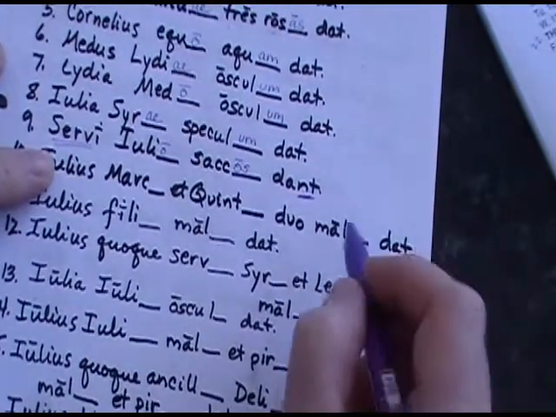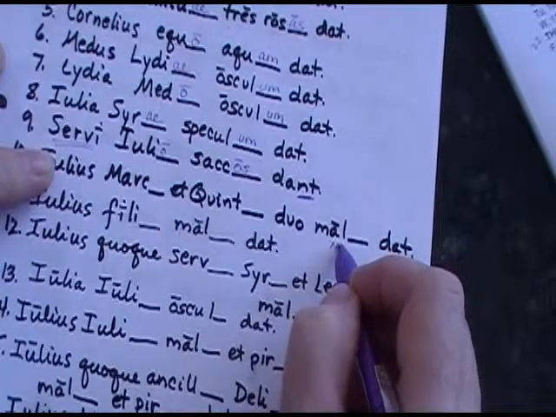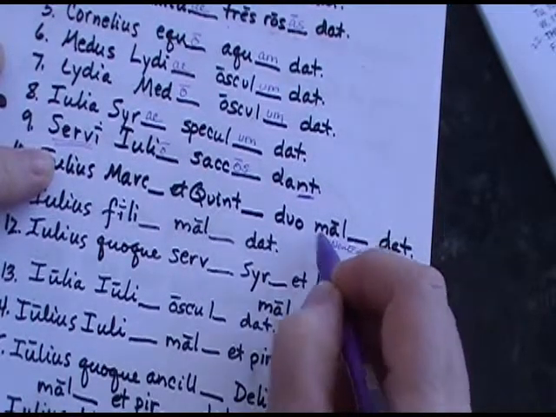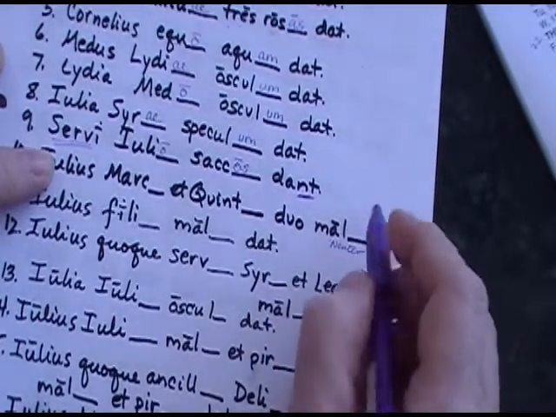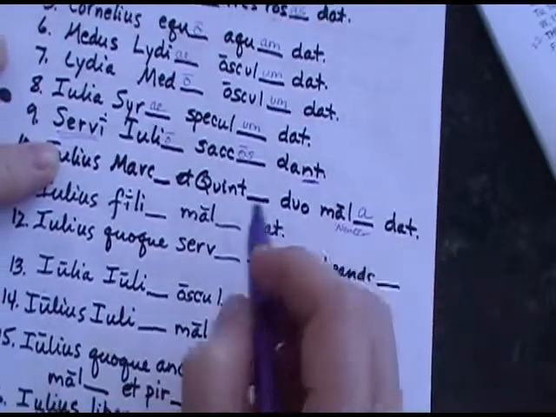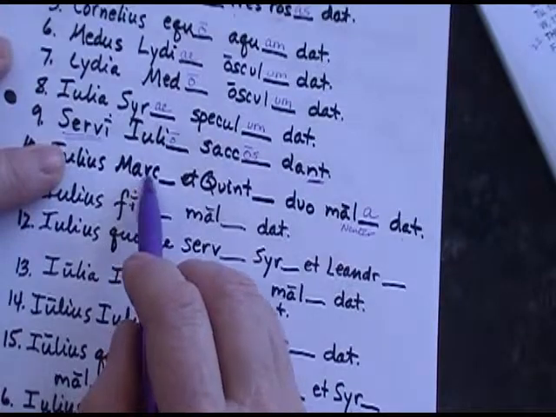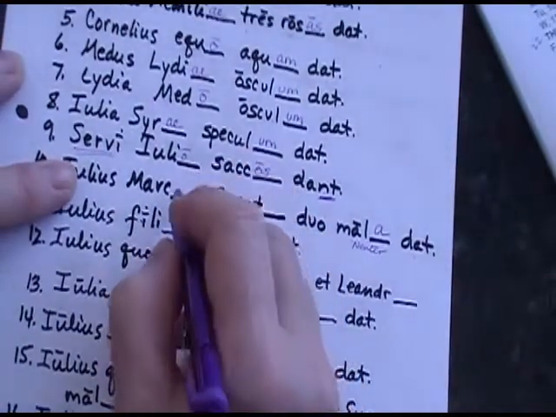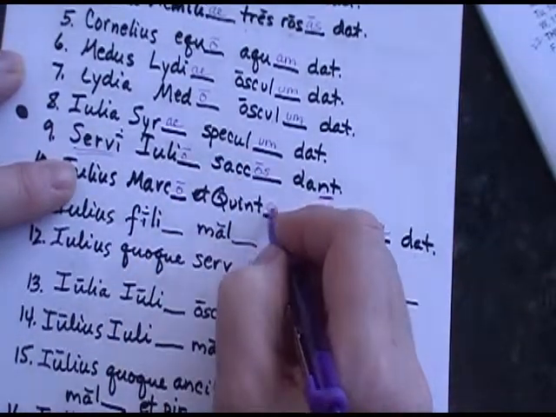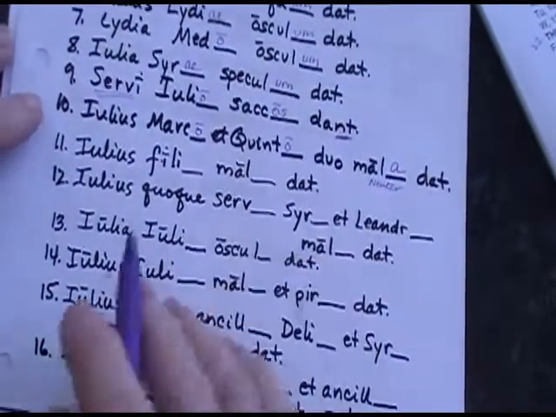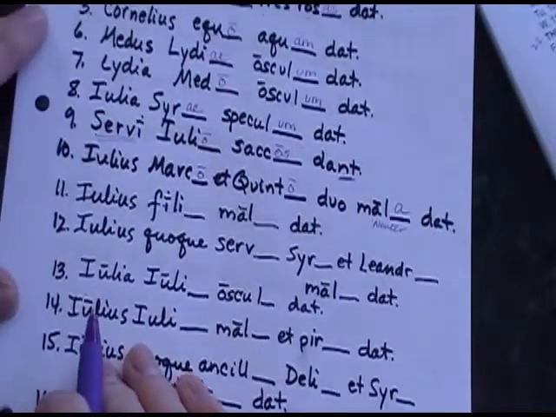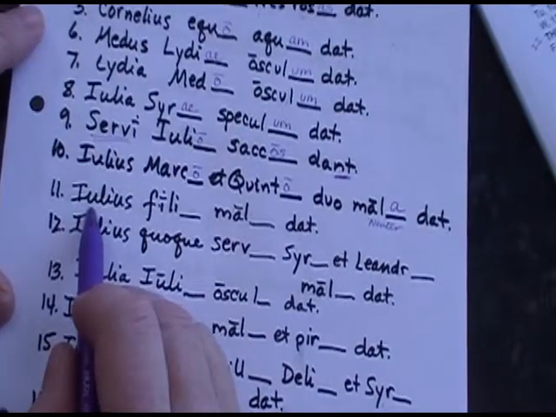And the apple is a neuter noun, so it's a, māla. He gives 2 apples, and he's giving them to both Marcus and Quintus. So these guys get the omicron, the dative ending for masculine nouns.